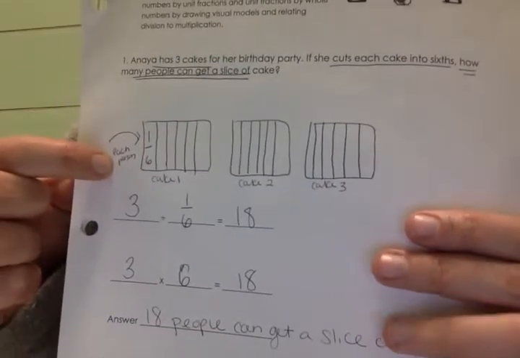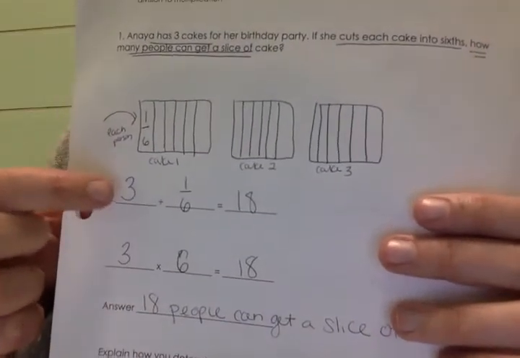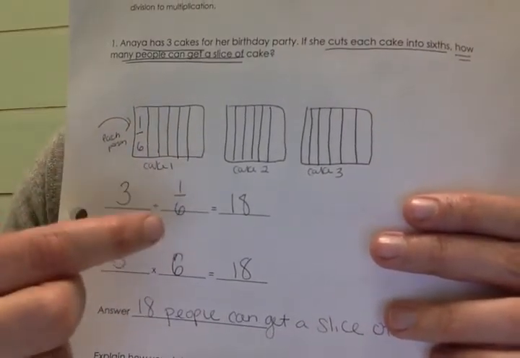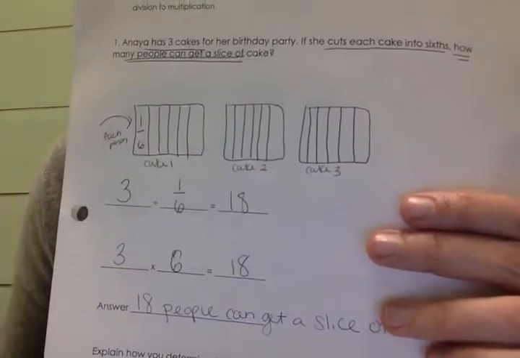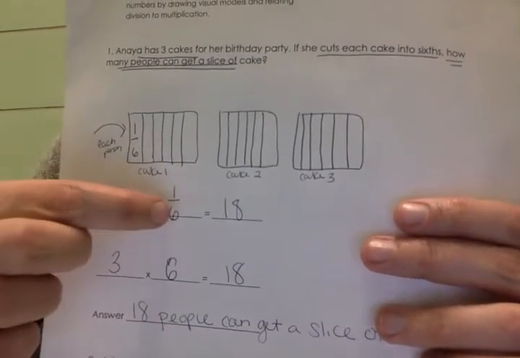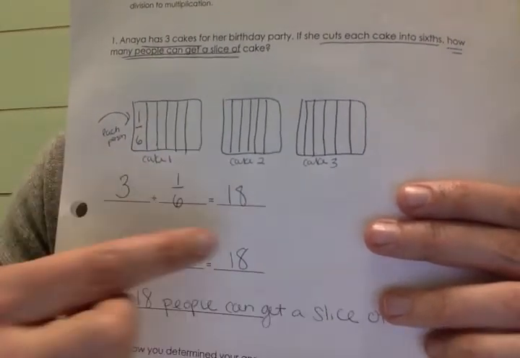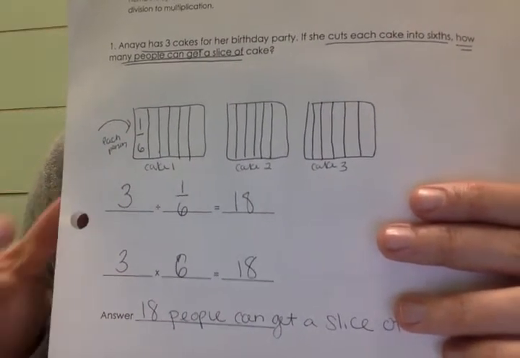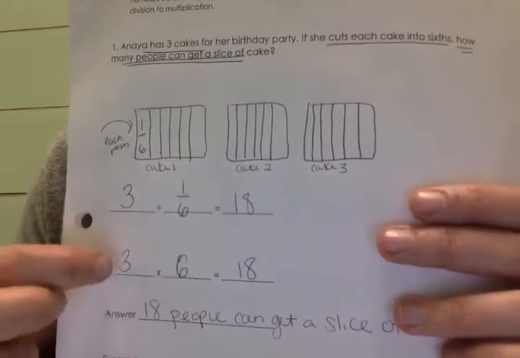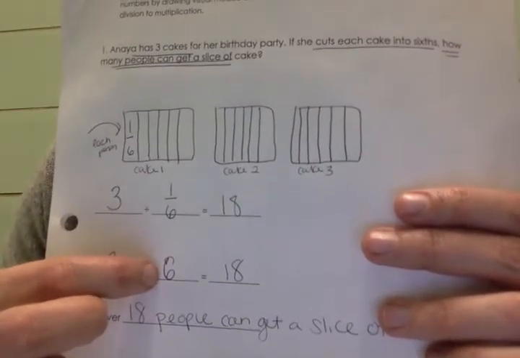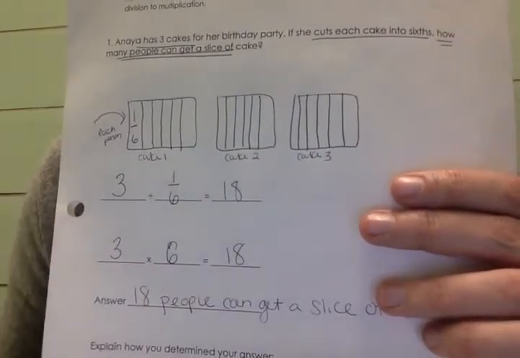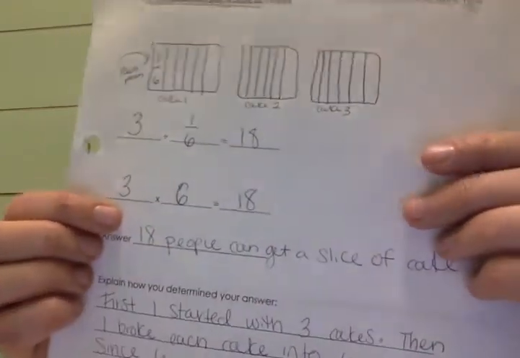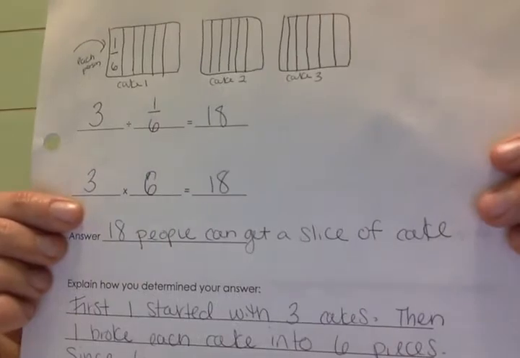Now it's time to do some equations. First is a division equation. I had 3. I divided them into 1/6 pieces, and I got 18 of those pieces. That means 1/6 can go into 3 18 times. The other way we can think about it is multiplication, because I have 3 cakes. Each cake can feed 6 people. That means 18 people can have cake. And so that is my answer in a full sentence. 18 people can get a slice of cake.